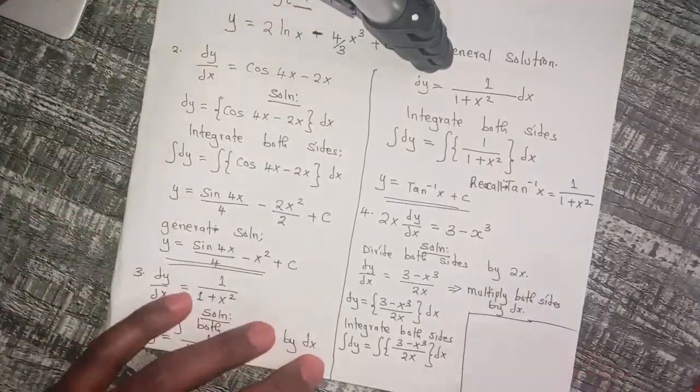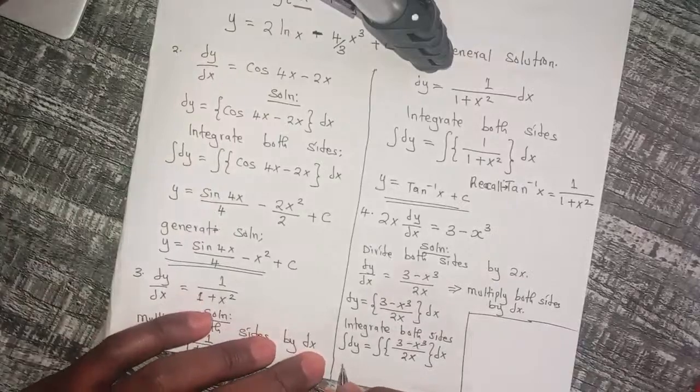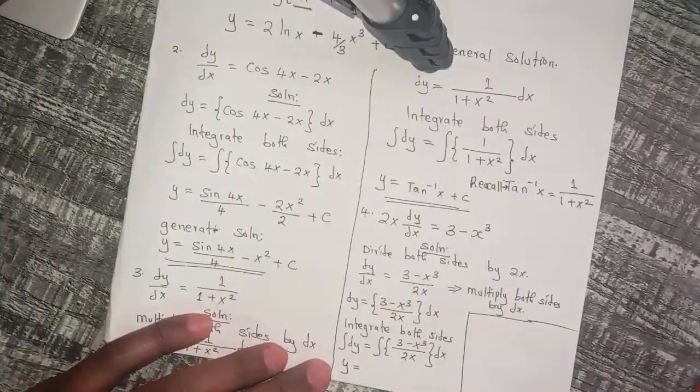So from there, we know that the integral of dy is simply y.